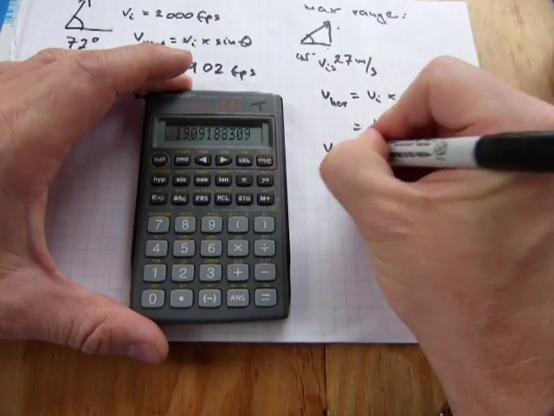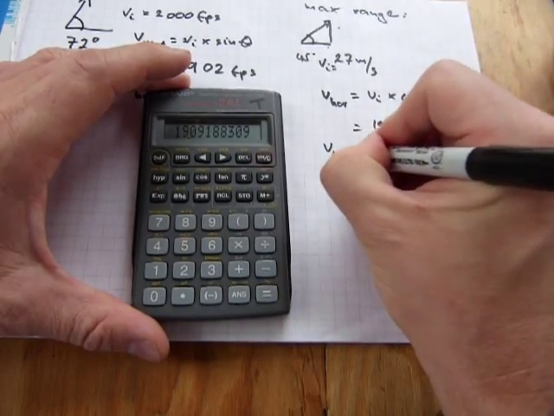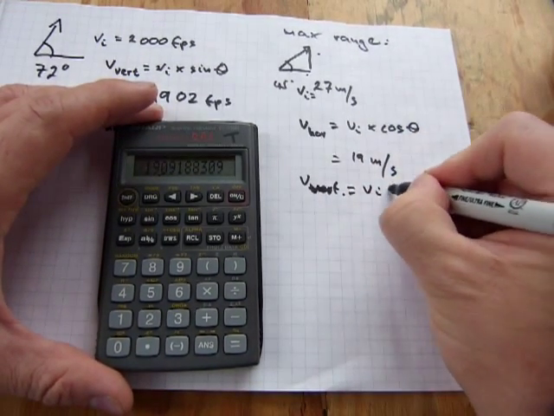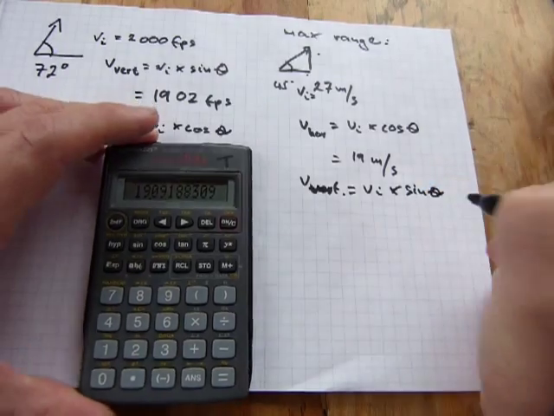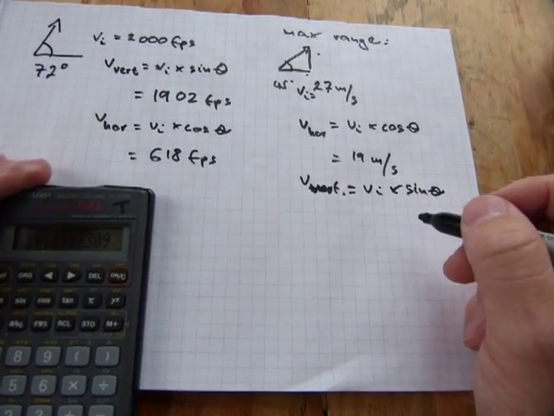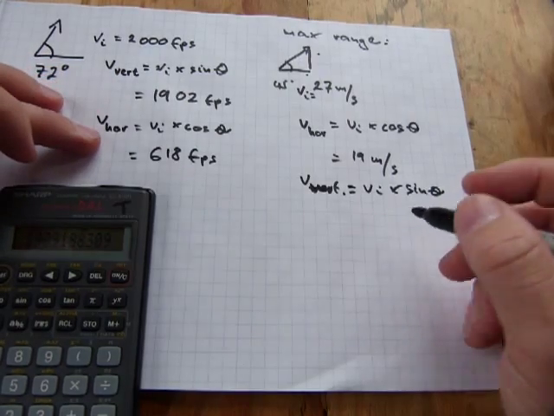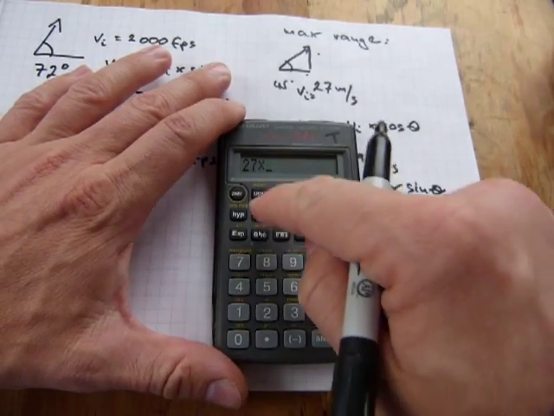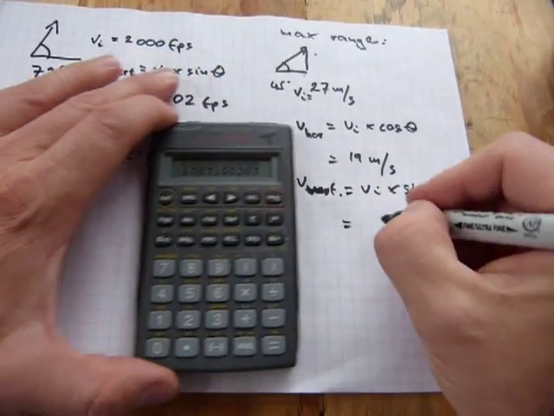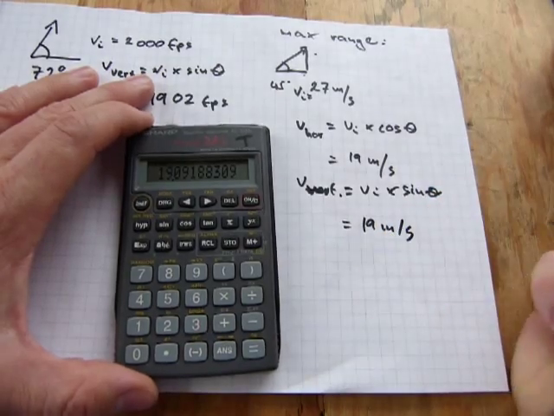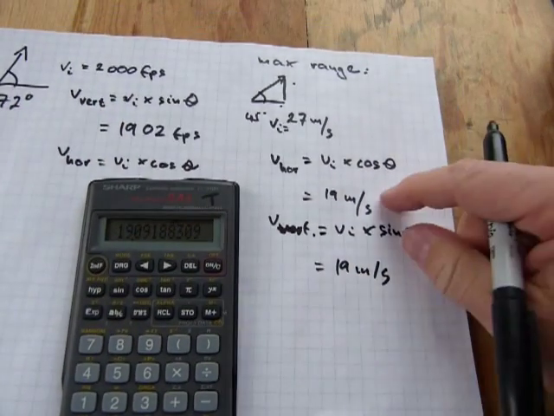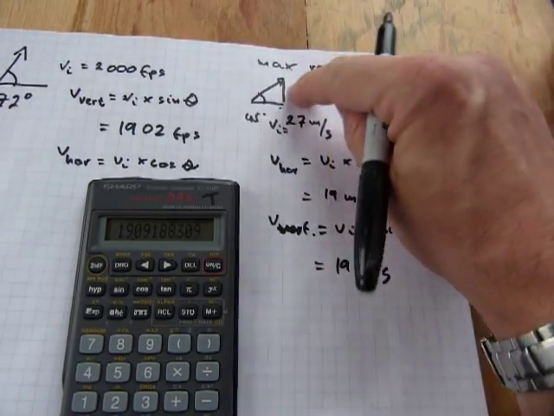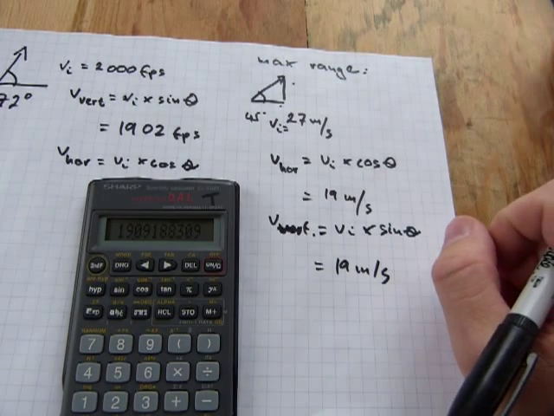And the velocity vertical, sorry guys, that's ugly now, equals velocity initial times sine 45 degrees, and that gives us 27 multiplied by sine 45, 19 meters per second. Alas, the calculation confirms that the horizontal and the vertical travels are the same, 19 meters per second in both directions.